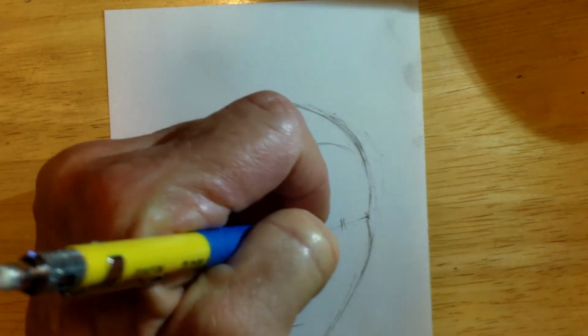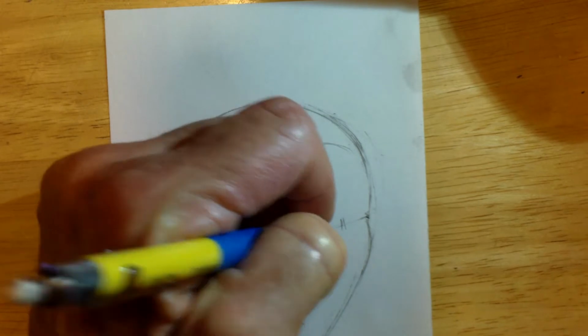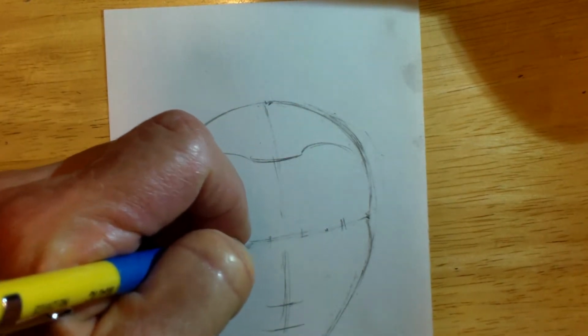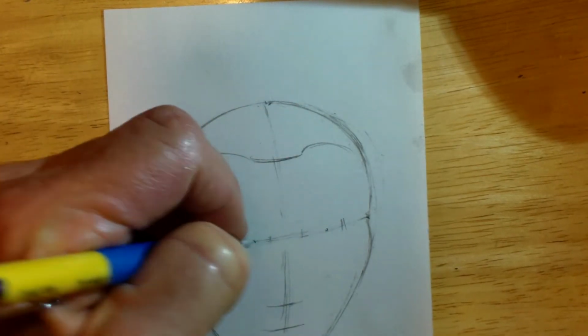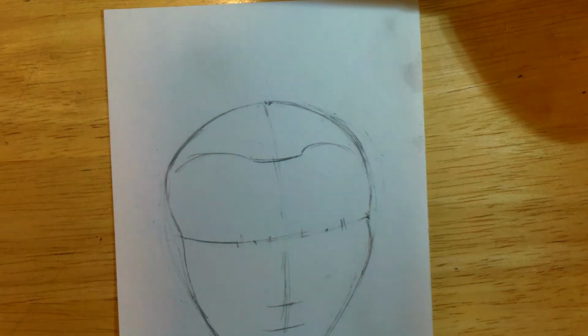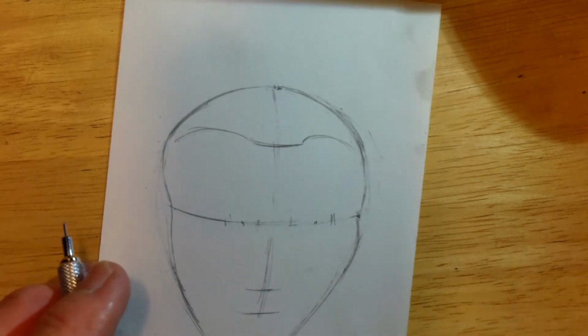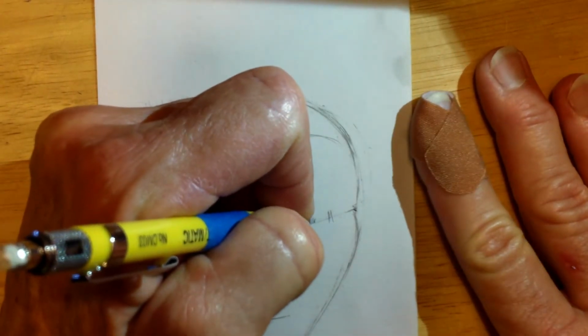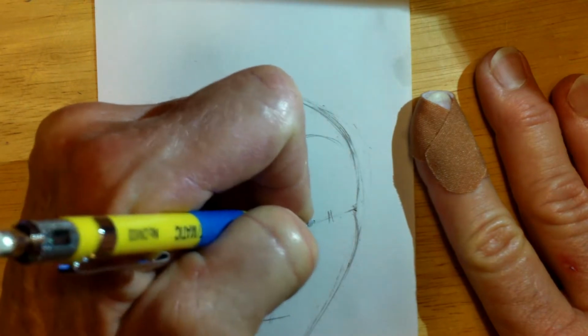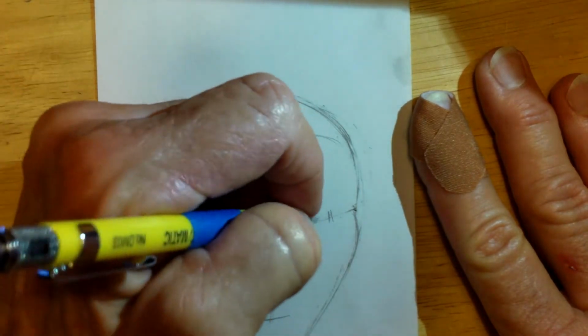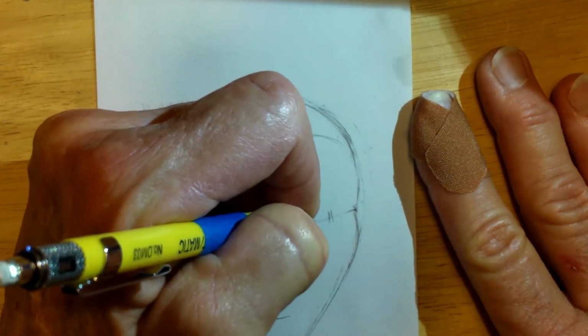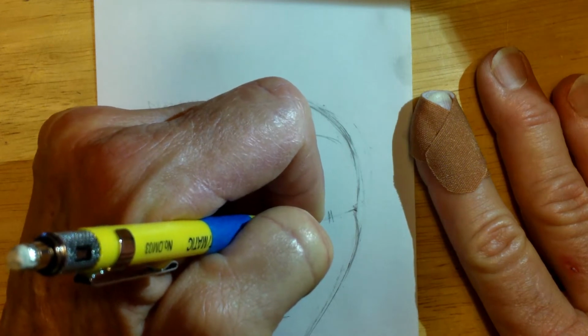Don't try to draw the pupil, just put a dot in the center of each pupil, right below that eye line. Now I've got my hand rested on the table, and I keep my eye on that dot while I go around it.